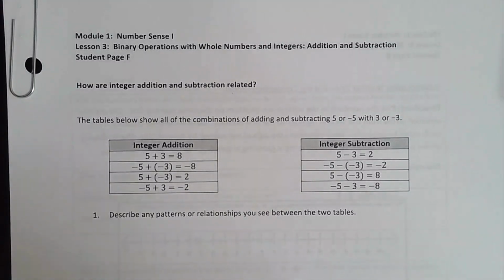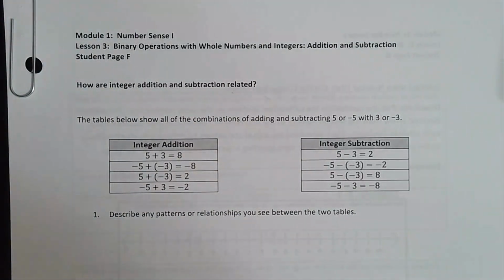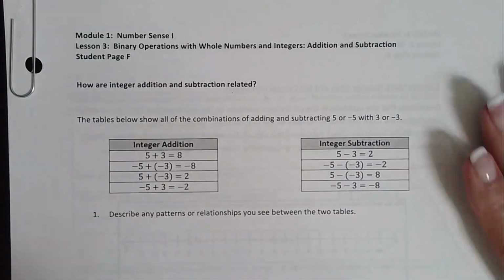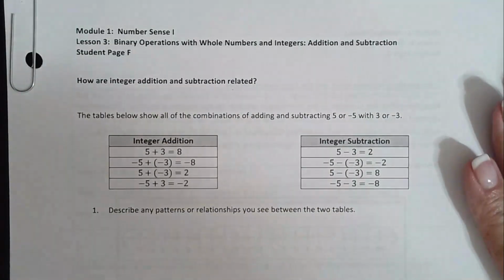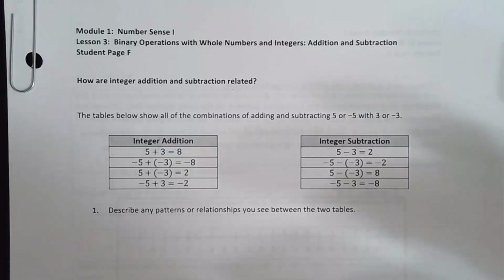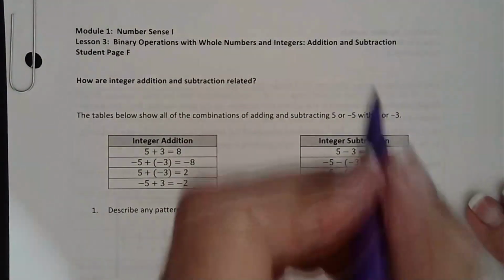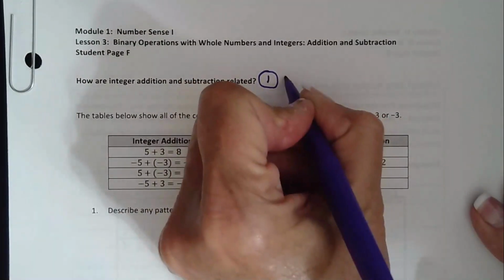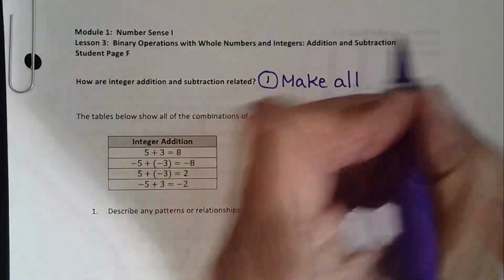All right, we're ready to start our last section of Module 1, Lesson 3, our last video for this one. So how are integer addition and subtraction related? Let's think back to what we did on the last page. Anytime we saw a double negative, we made it positive, and then we followed the same rules for both addition and subtraction. So first, make all double positives or double negatives positive.